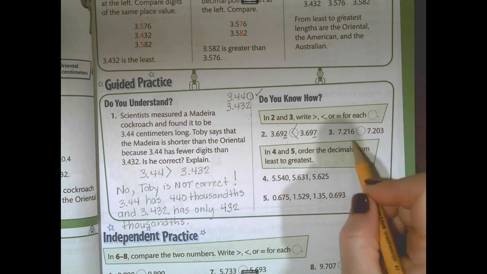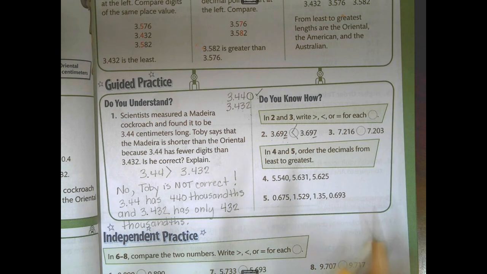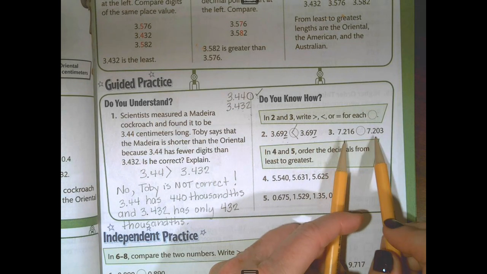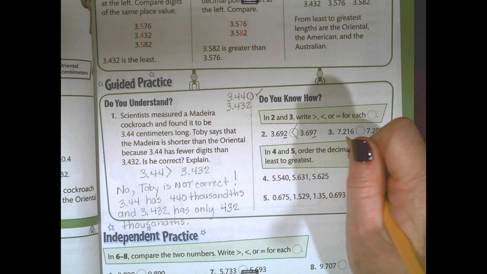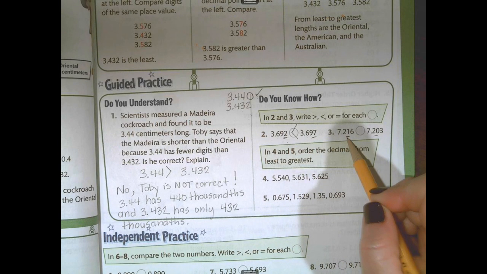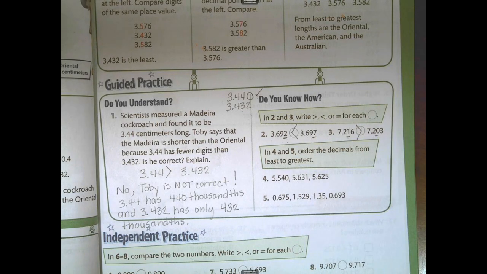The same thing with number 3. We don't even need to annex any zeros, any place value holders. They both have 2 digits behind the decimal point. So let's compare: 7 whole numbers, the same in both. 2 tenths is the same, and the differing place value is the hundredths. We have 1 hundredth versus 0 hundredths. So 1 is greater than 0. You can stop right there. So think about it. 216 thousandths is going to be more than 203 thousandths.